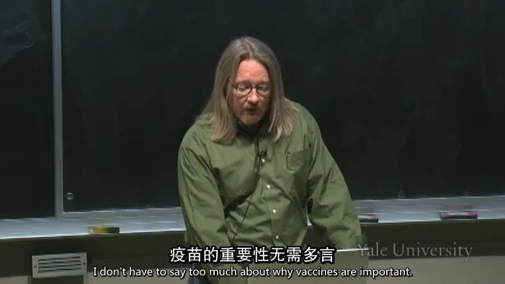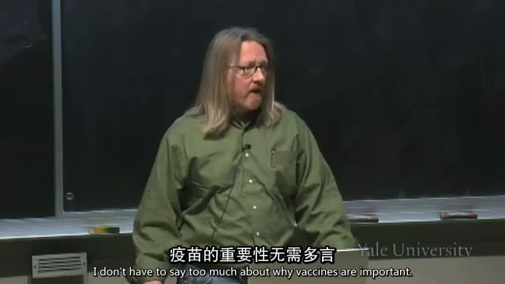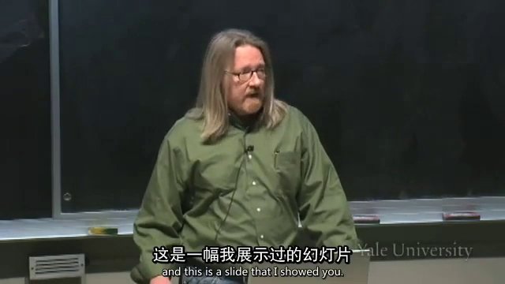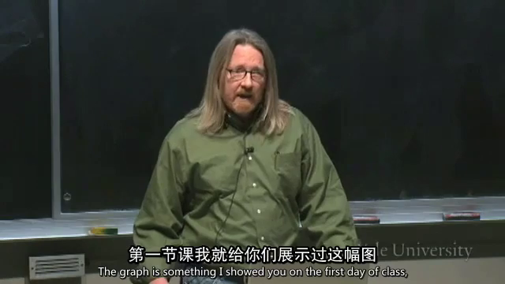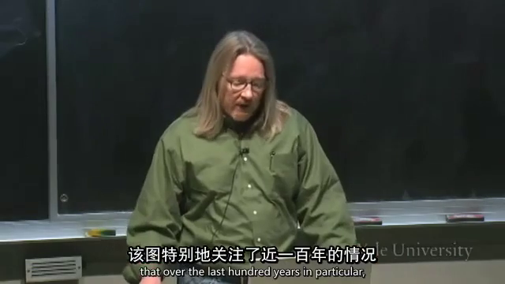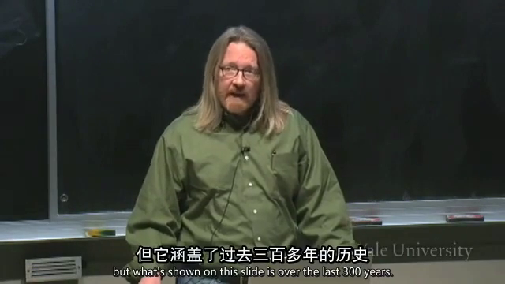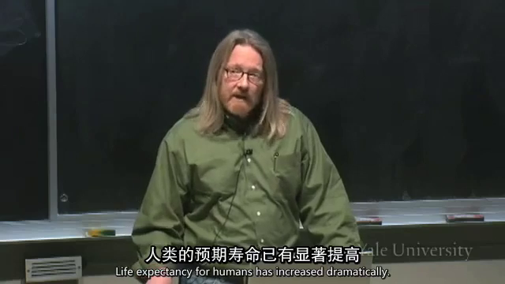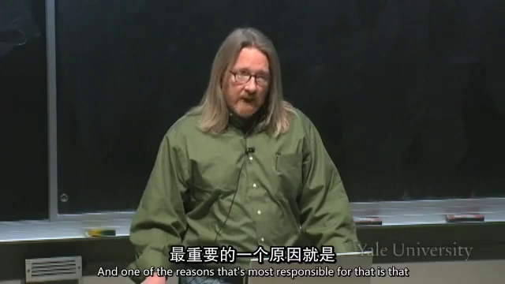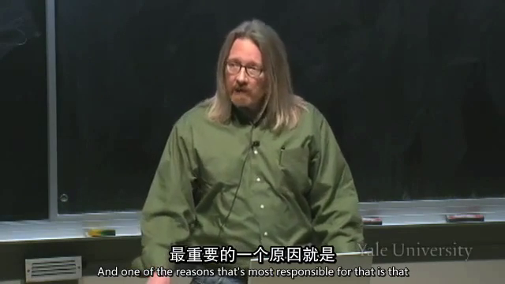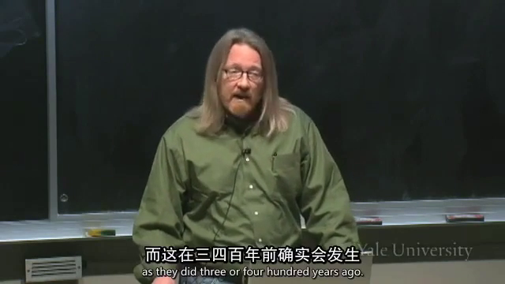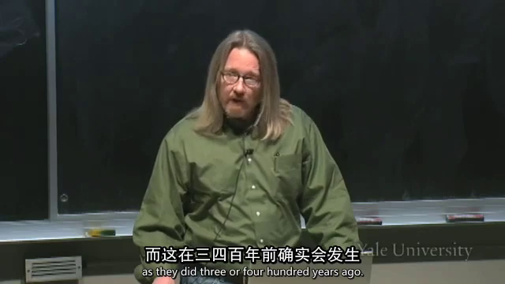So I don't have to say too much about why vaccines are important. You know about this. This is a graph I showed you on the first day of class, that over the last 100 years in particular, but what's shown on this slide is over the last 300 years, life expectancy for humans has increased dramatically. And one of the reasons that's most responsible for that is that humans aren't dying at as young an age from infectious diseases as they did 300 or 400 years ago.